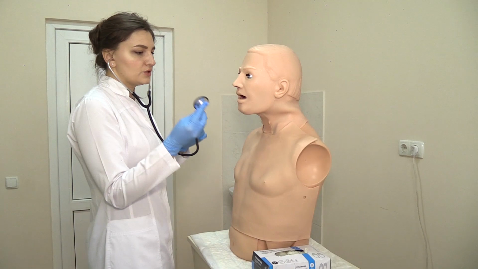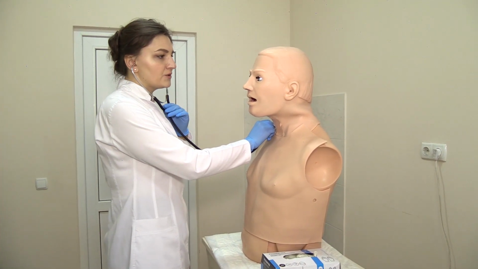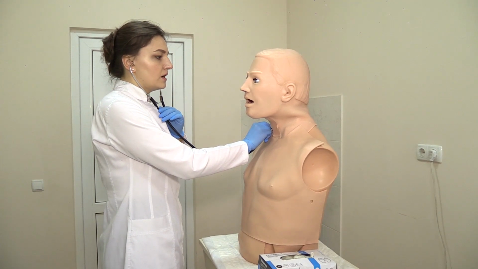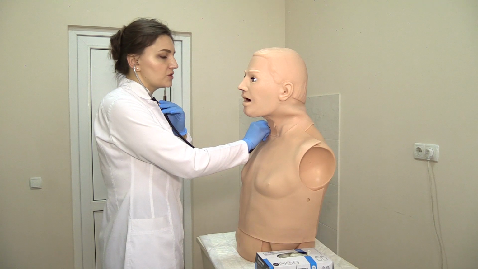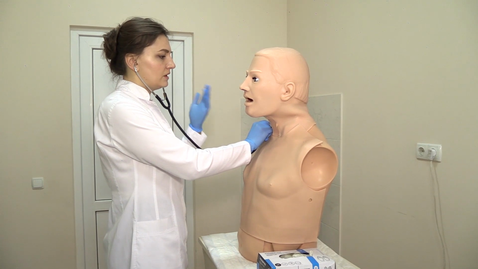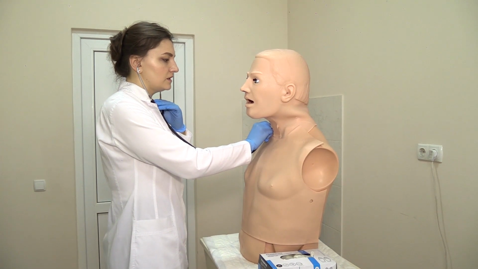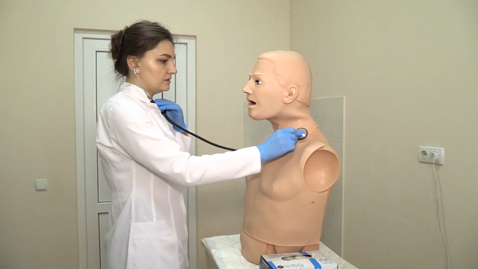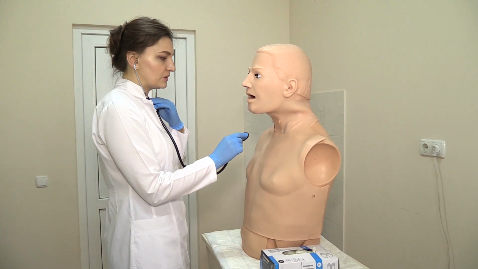We should put the membrane of the stethoscope strictly on the skin and wait for 3-4 seconds, minimum one breathing cycle. So one inhalation, one exhalation, and ask the patient to breathe through the nose. So please inhale, exhale, inhale, exhale. We should compare the symmetric points.